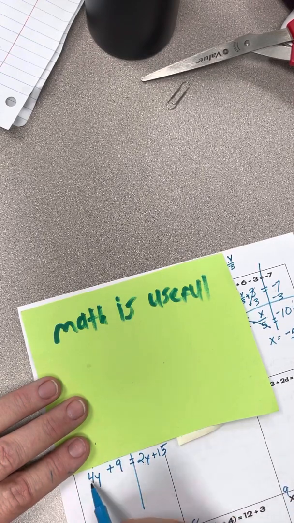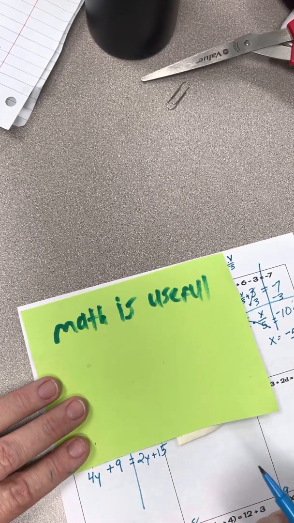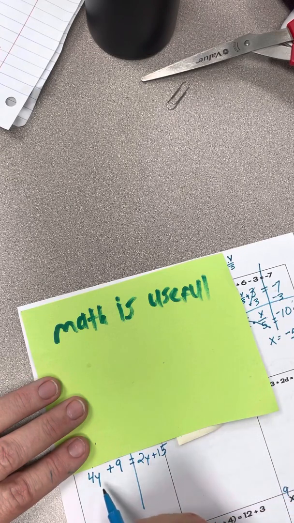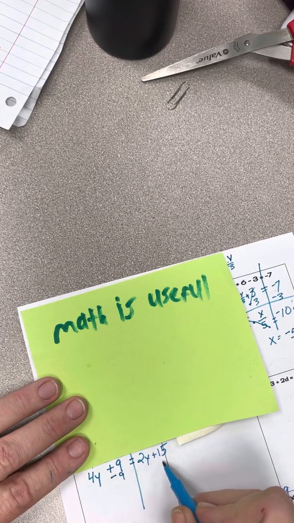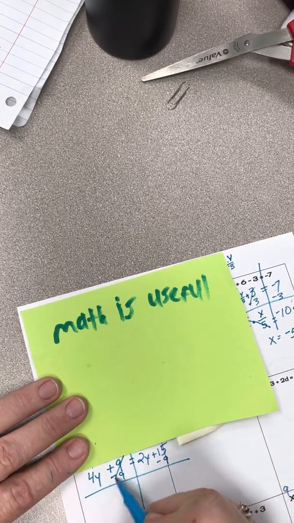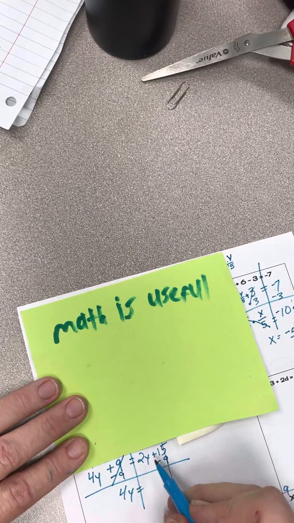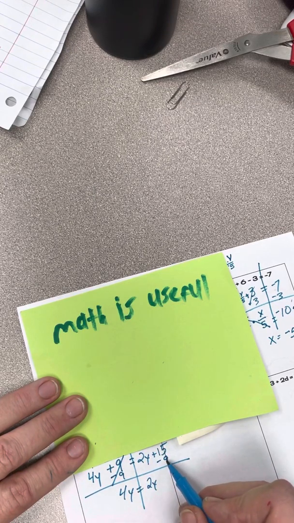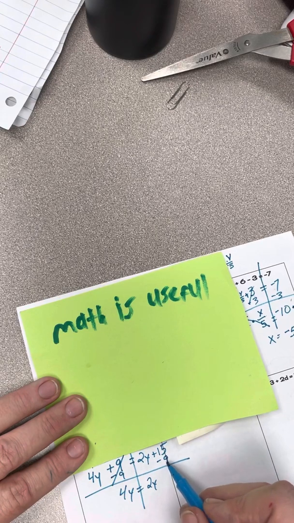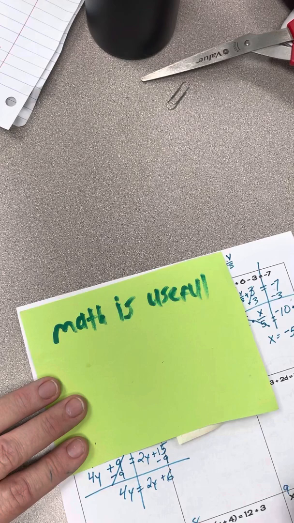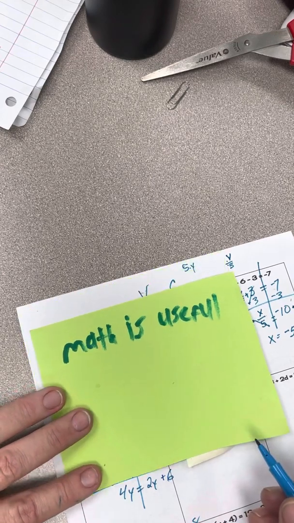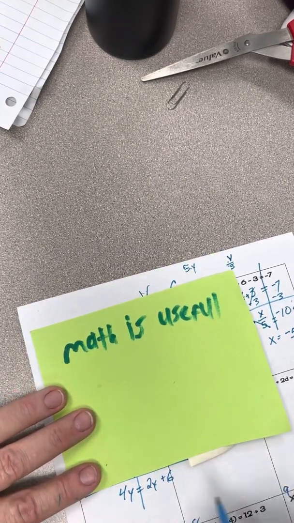Okay. Now I'm just going to move things around. That's our second step. So I look here, this stays, but this has got to go. So I'm going to do inverse operations, cancels. I'm going to bring the 2y down, and then 15 minus 9 is going to be 6. Okay, I can move my paper down. This is my new problem.